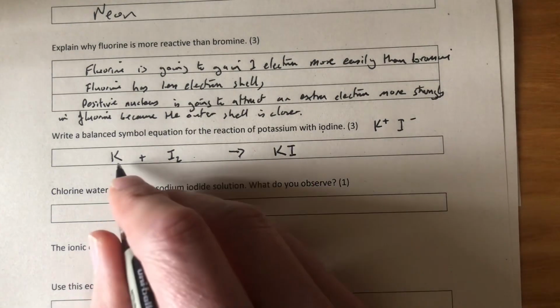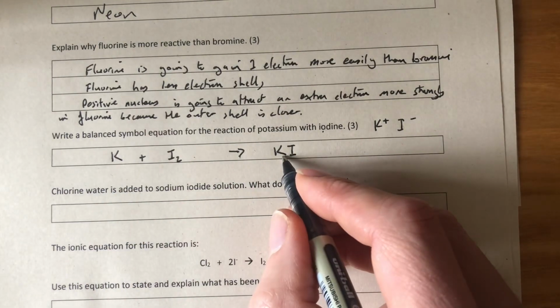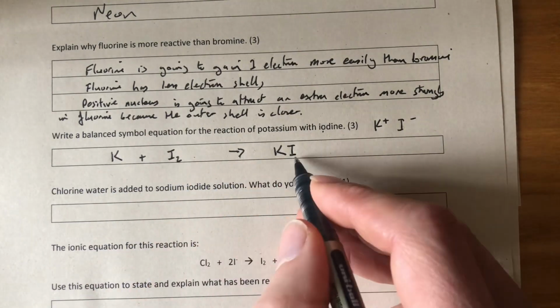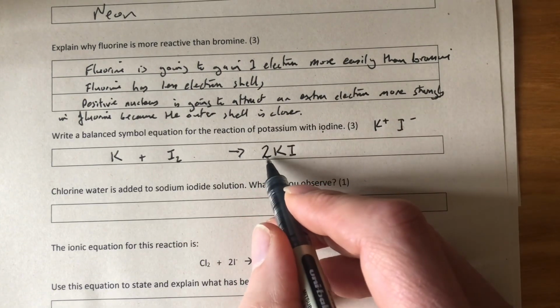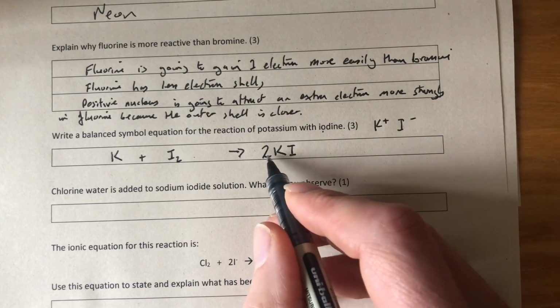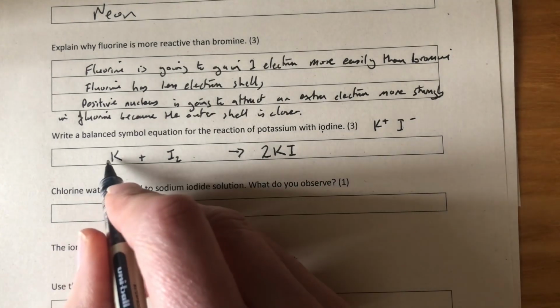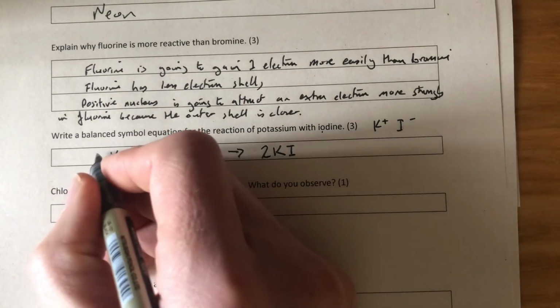Balancing this equation now, 1 K there, 1 K there, balanced. 2 I's there, only 1 there, not balanced. Put a big 2 before the KI. Okay, do not put a little 2 there. Putting a big 2 there before the KI unbalances the K, so I've got 1 K over here now and 2 Ks here, so I'm going to need 2 Ks there.